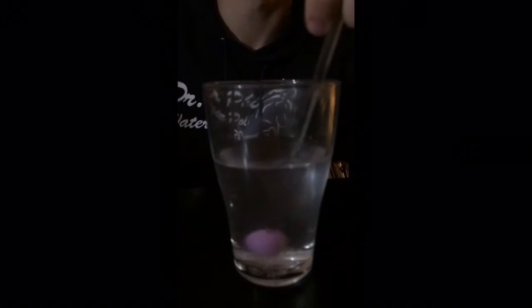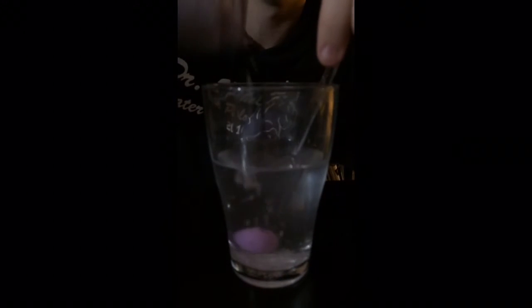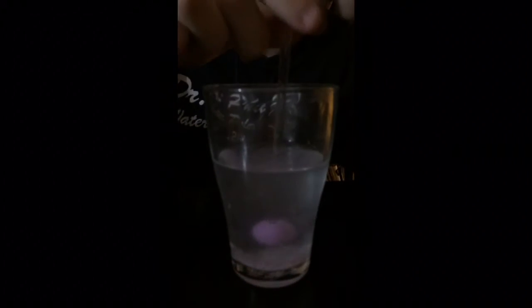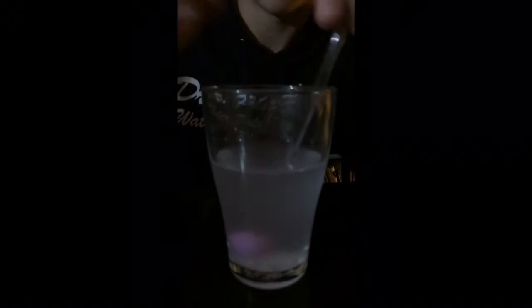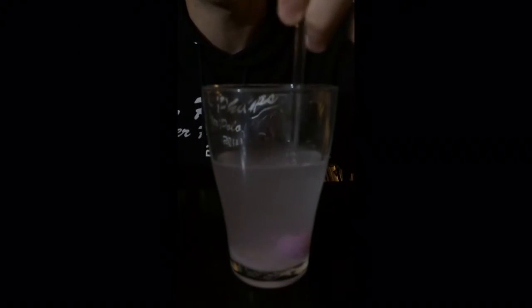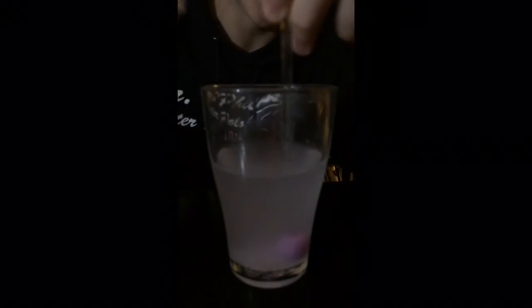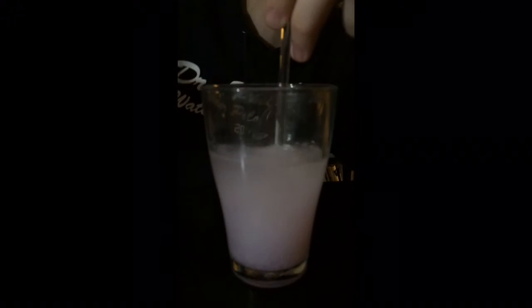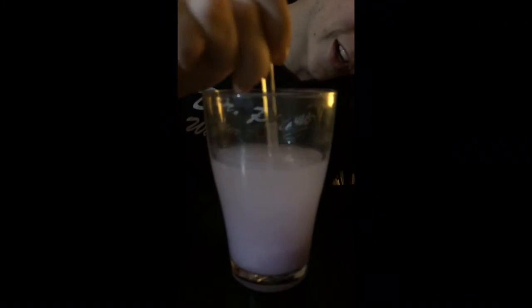As we add more, you can see the solution gets darker as more is being dissolved in. And then the more we add, it gets even more concentrated or more saturated. And then if we add a whole bunch, you see it gets very saturated. So we can tell now that it's reached equilibrium, because no matter how much more we add, it just settles at the bottom.